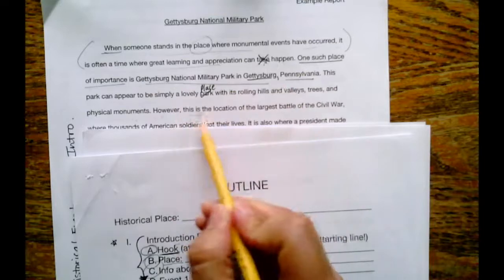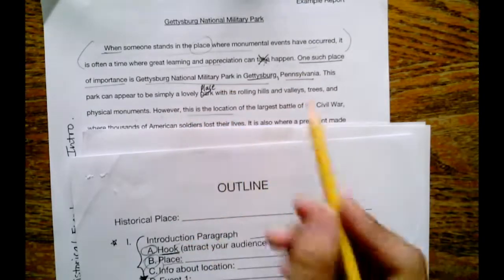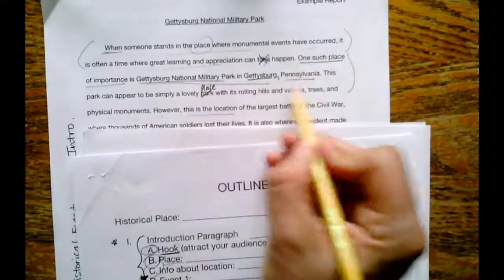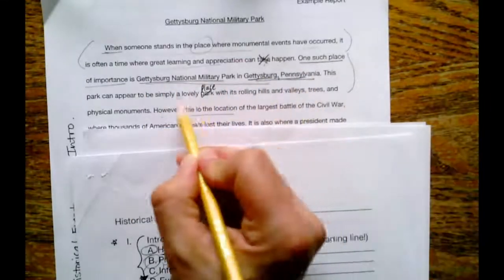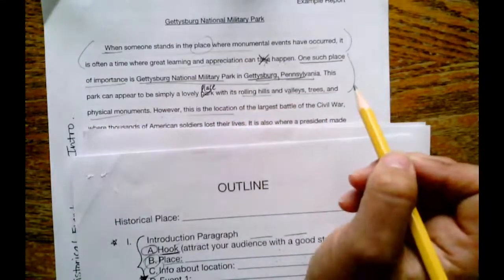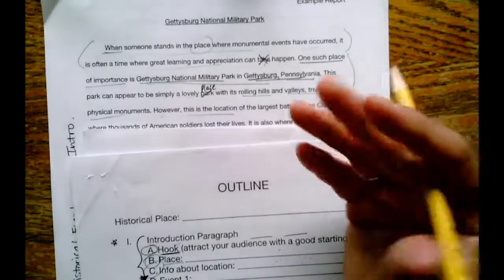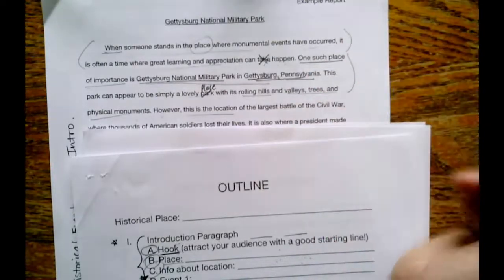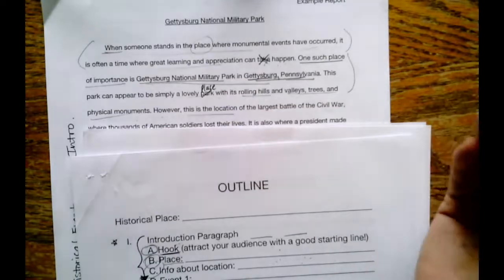However, and then I talk about my first event. So here, in these two sentences, I've talked about what the place is, where it's located, and what it looks like there. That it's not dark, it's not all concrete, it's not some ruin. I've kind of made it clear.